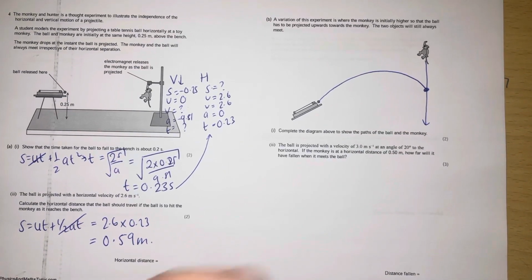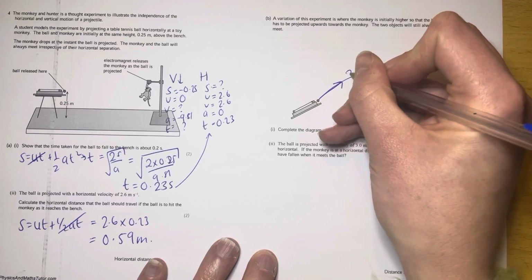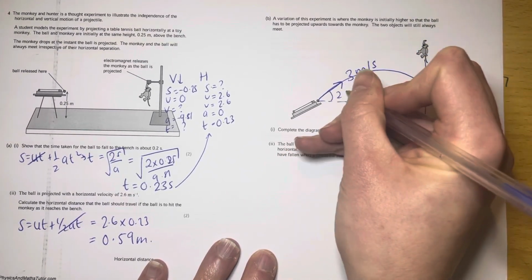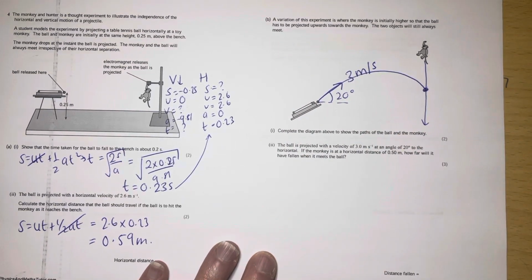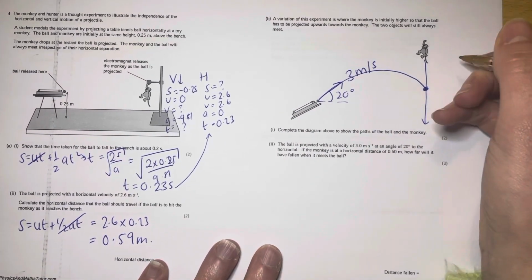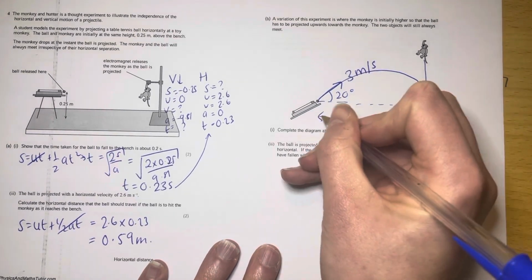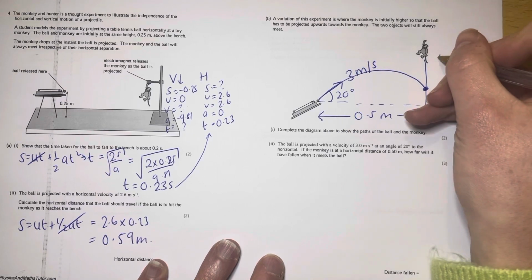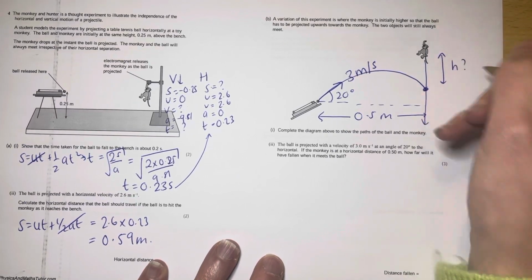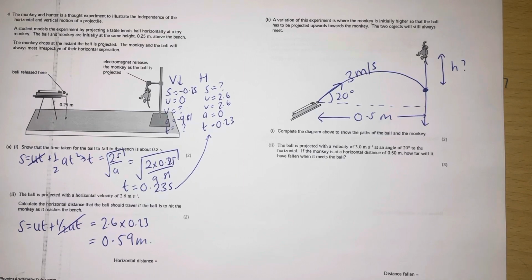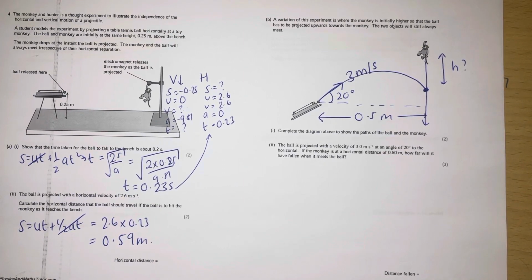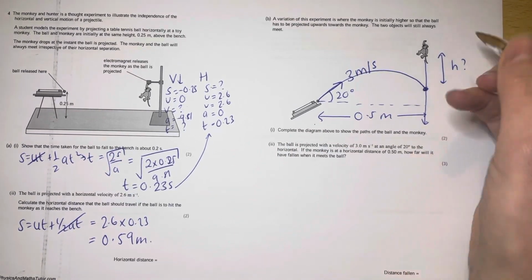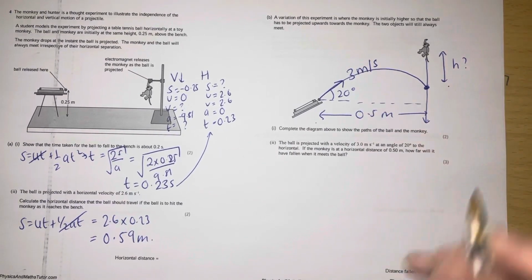If the ball is projected with a velocity of 3 metres per second at an angle of 20 degrees to the horizontal, if the monkey is met at a horizontal distance of 0.5 metres, how far will it have fallen when it meets the ball? Okay, so what we need to do is we need to work out the time it takes for the ball to do this, and then how much the monkey will have fallen in that time. So this is a bit of a tricky one.